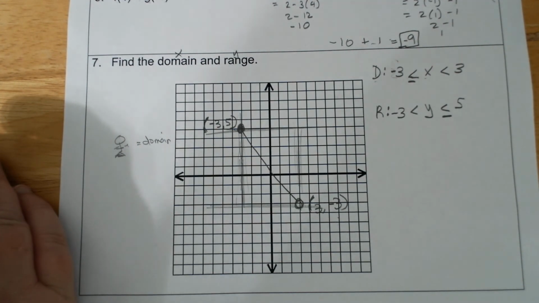I'm going to work through some practice problems, and then I'm going to actually ask you to do some of the problems and submit them.